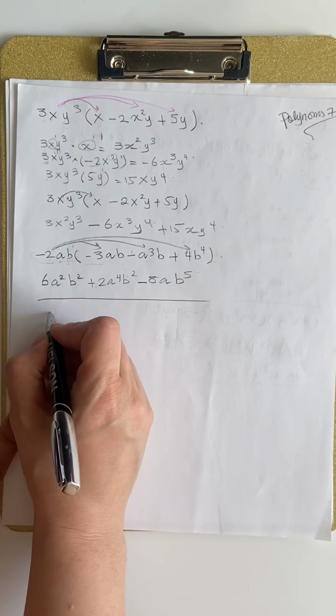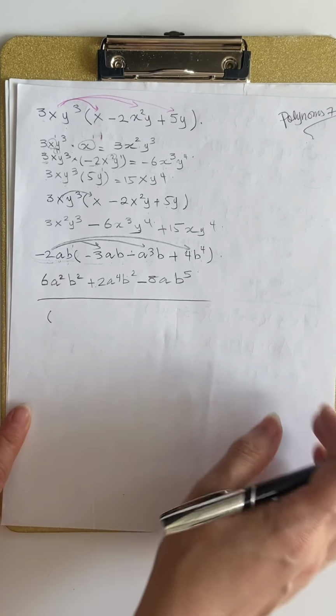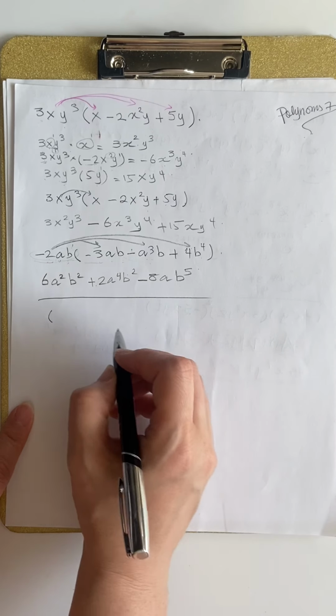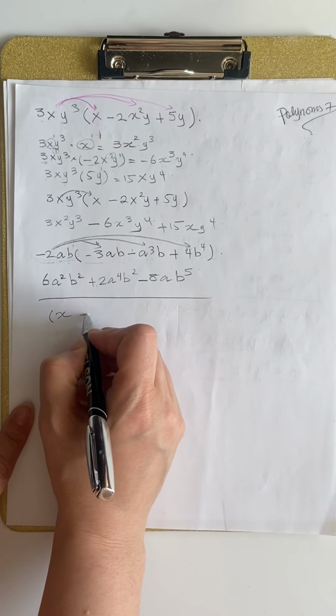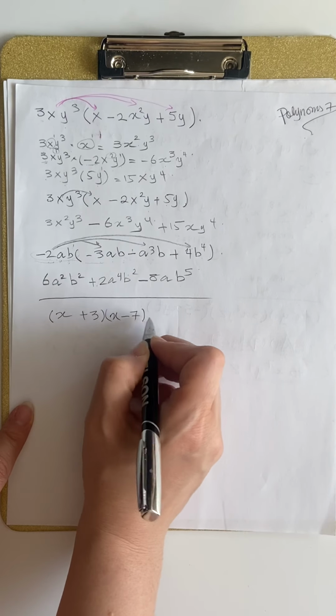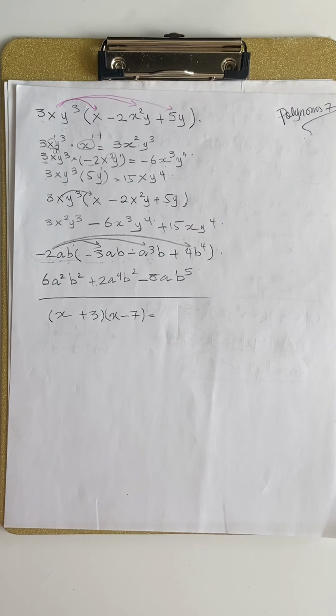Next one is, how do we multiply binomials? So for example, if I have x plus 3 and multiply it by x minus 7, how do we multiply that? Follow me on the next video.